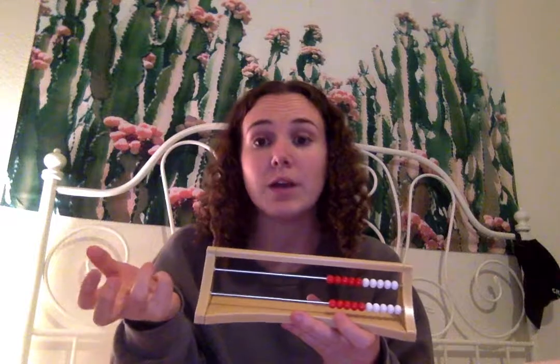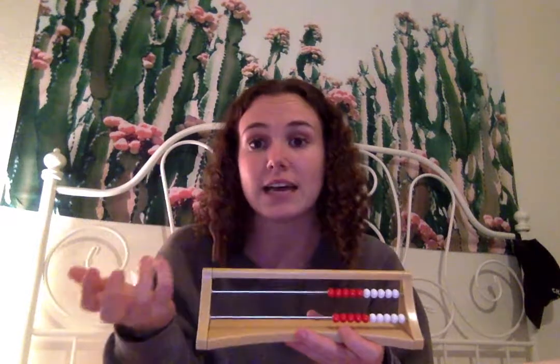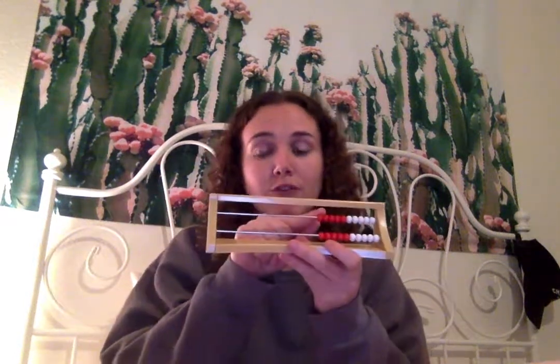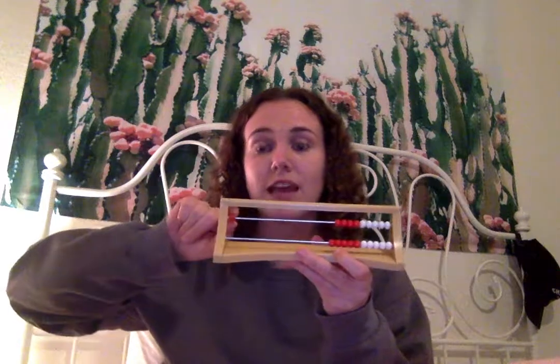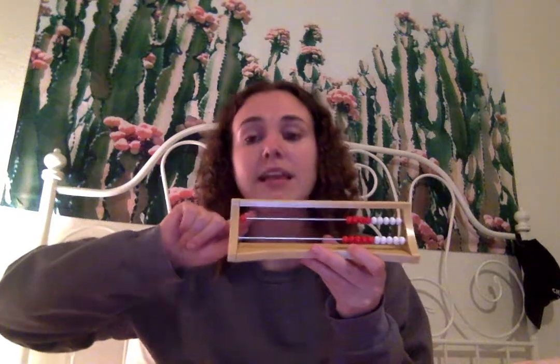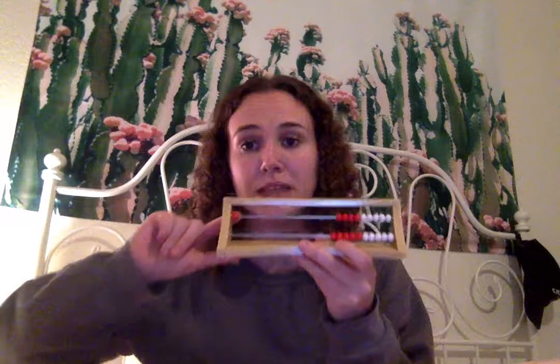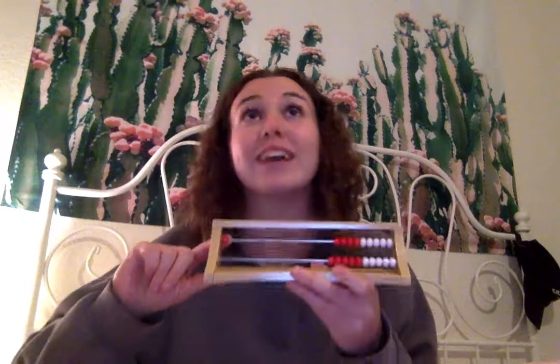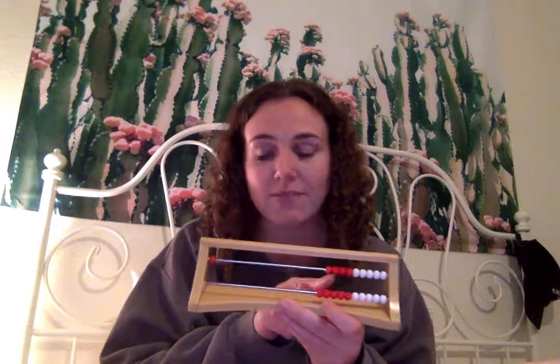So when we want to move a bead and use that to count, we're going to move a bead from right to left, and when it's in the left area, that means that the bead is in play. We're going to call those our in-play beads. So if we have 1 bead in play, we're going to have 9 beads out of play.